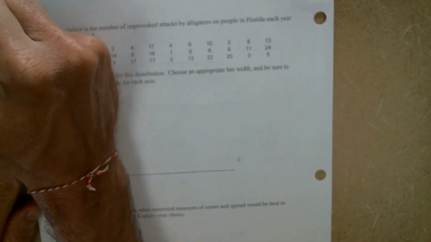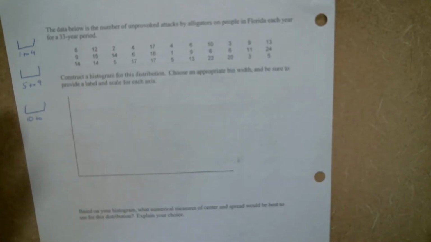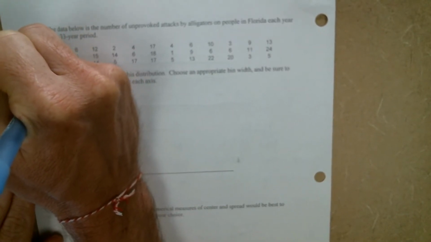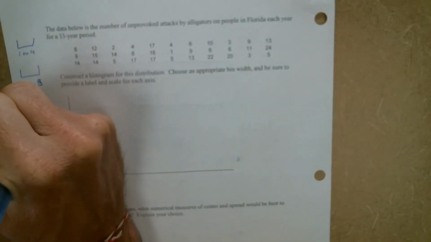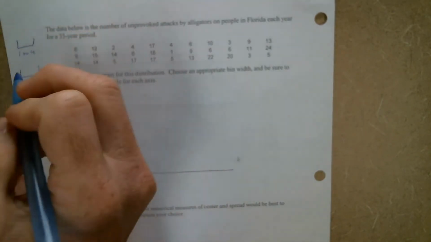So you might have a basket that's 1 to 4, and you might have a basket that's 5 to 9, and one that's 10 to 13, and so on and so forth, or whatever you end up deciding to use. Hold up here. Your bin should always be the same size, so I goofed up here. This should be 5 to 8 if I'm making everything the same size, and this should be 9 to 12 so that everything is always the same size. So each one has 4 values in it.